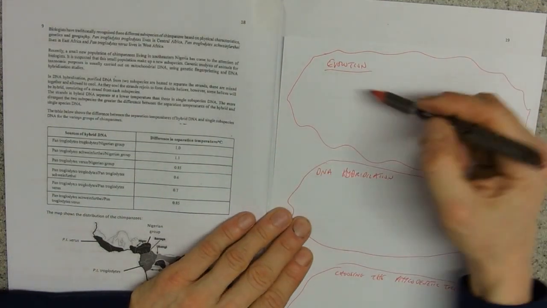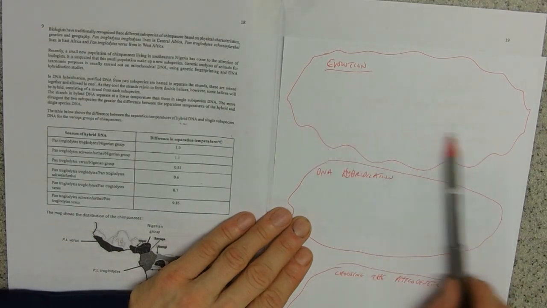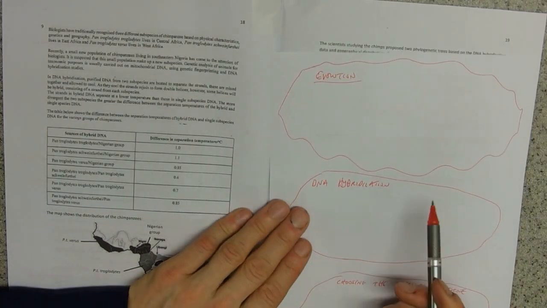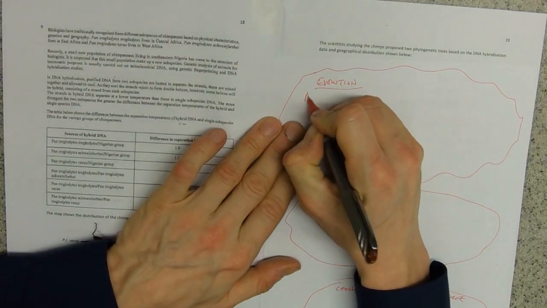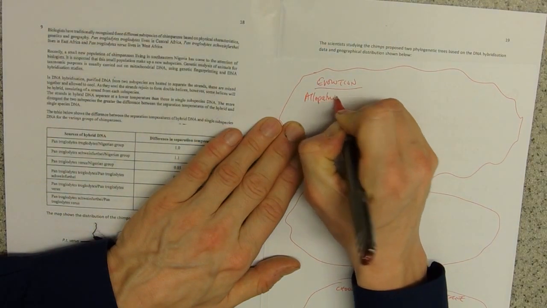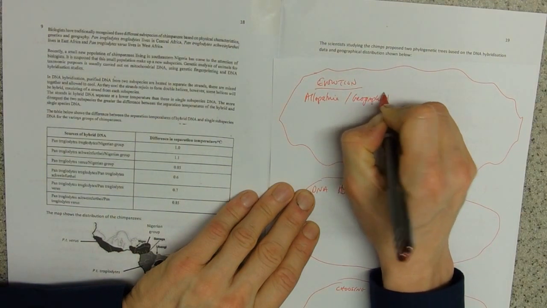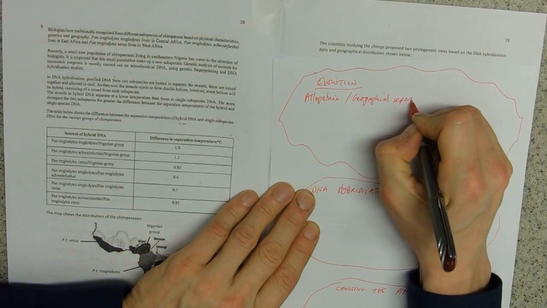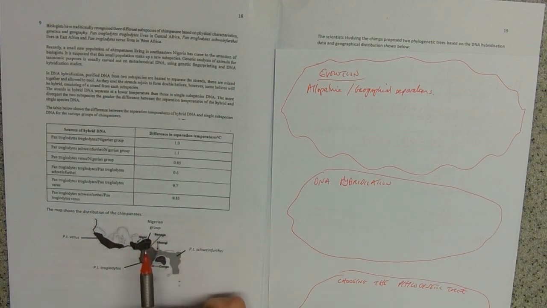And so, in evolution, you studied quite a few examples like salamanders or moths and things like that. So you're looking at natural selection. So things like allopatric, geographical separations, and here you could possibly suggest from this map there might be rivers that might separate them, for example.